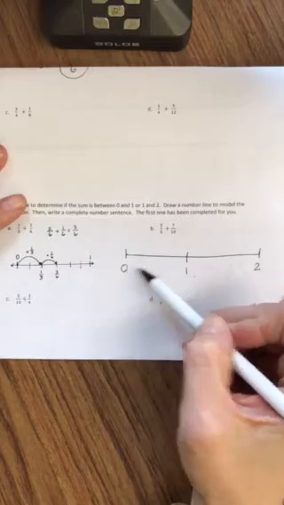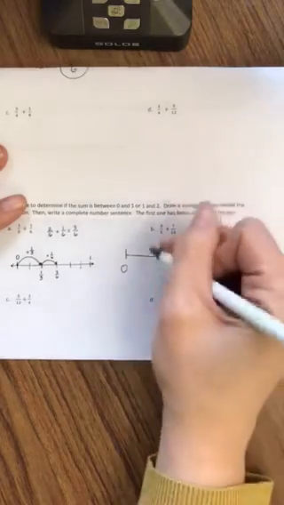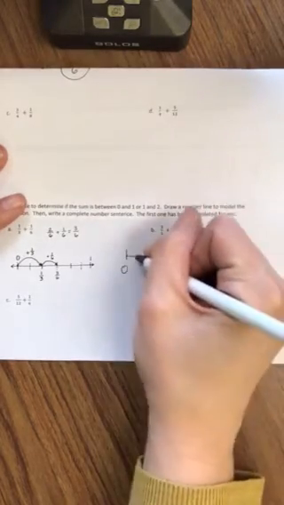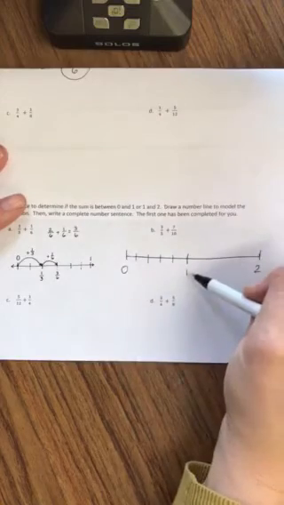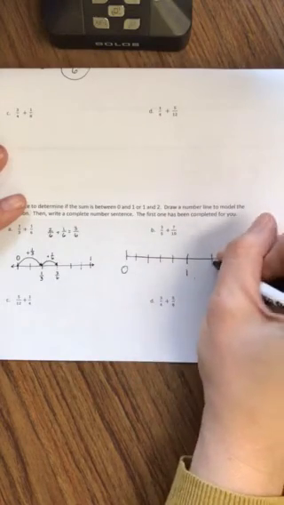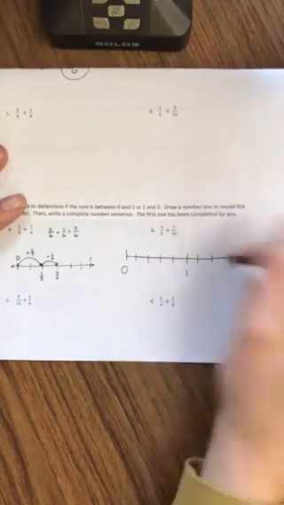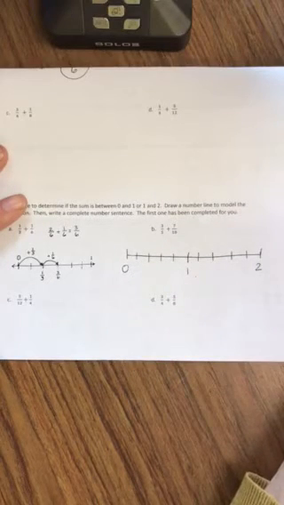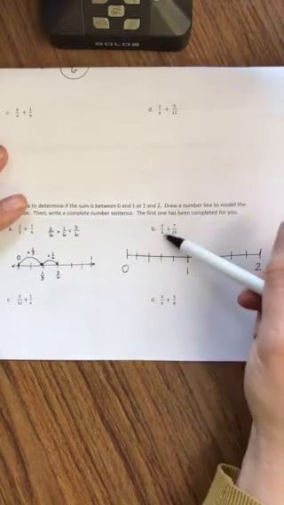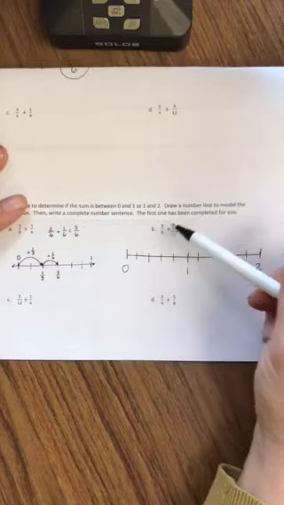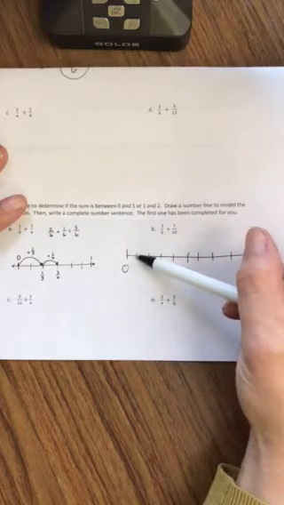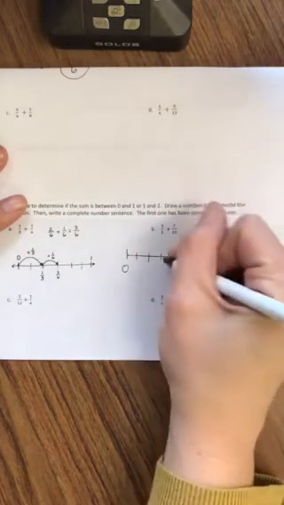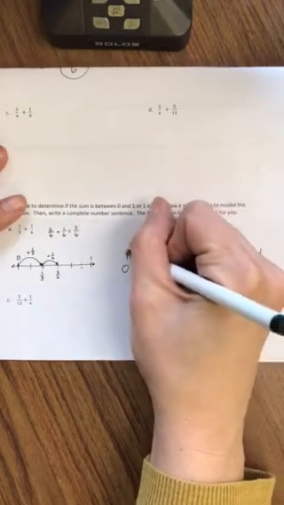So we divide 0 to 1, our whole, into fifths. And then once again, our next whole, 1 to 2, into fifths. So our first jump on this number line is going to be 3/5. So if we start at 0 and we count 1, 2, 3/5, we would stop right here.